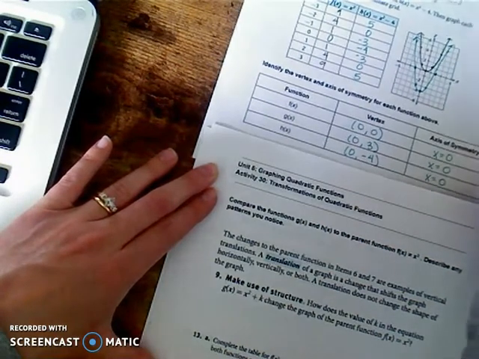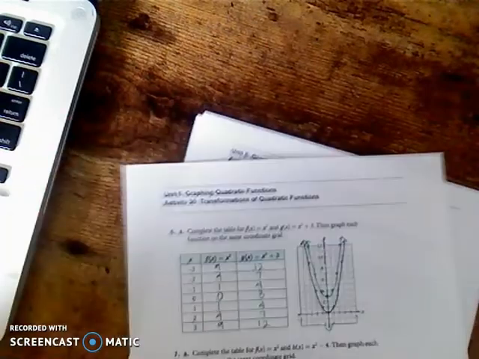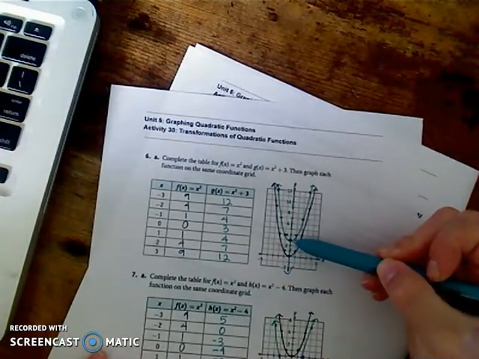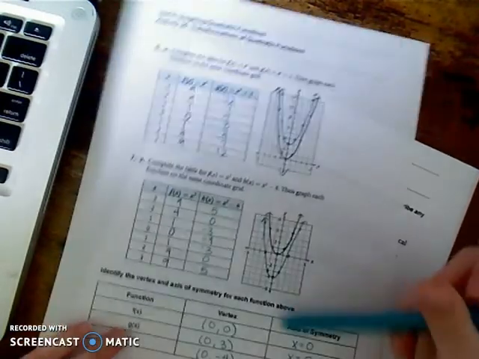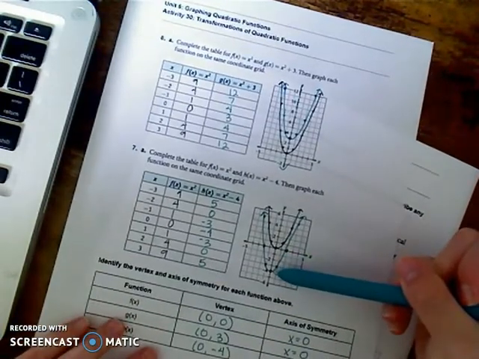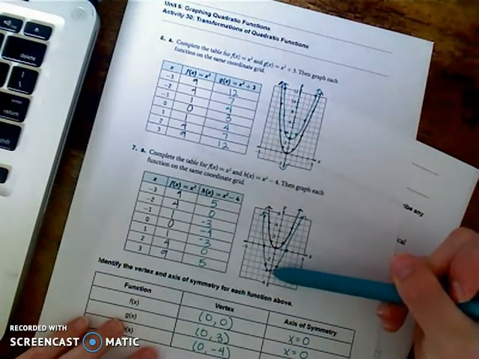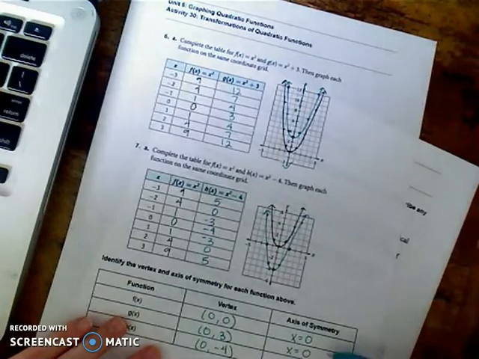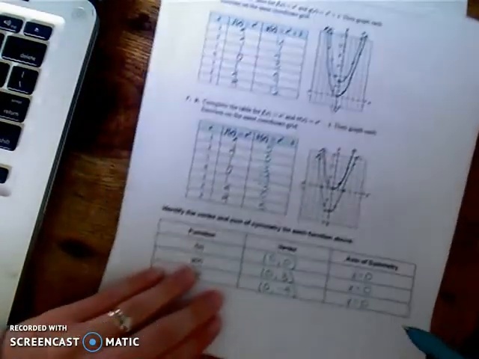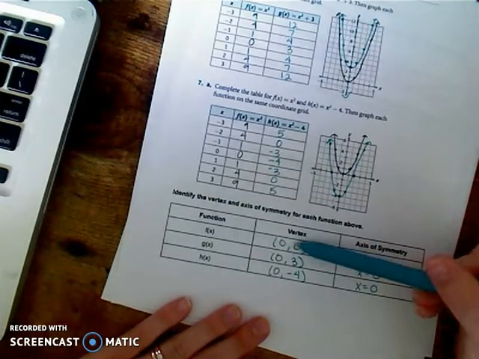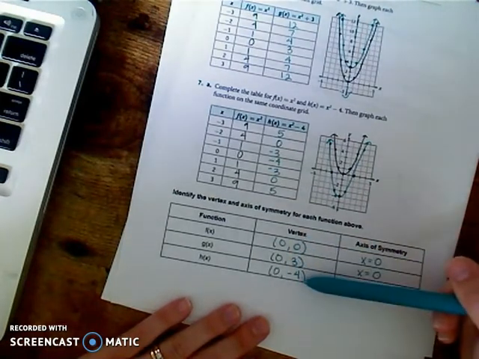All right, so guys, if we look, here's the parent, and what happened to g of x? It shifted up 3 units. What happened here to make from f of x to h of x? Well, guys, it shifted down 4 units. The axis of symmetry never changes. But what I notice changes is the y value of the vertex.